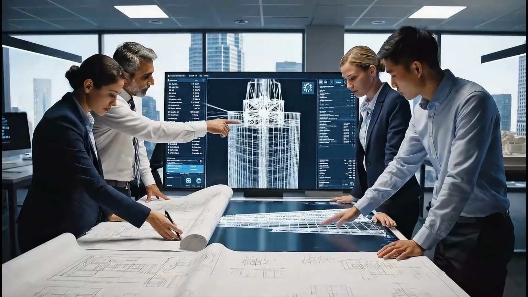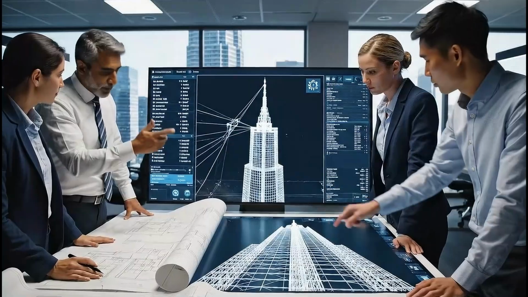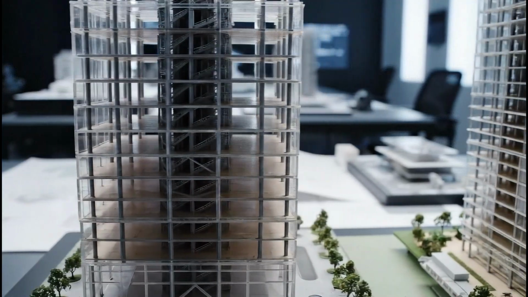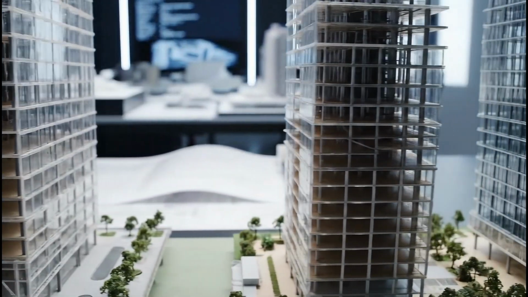We need to reinforce the wind bracing on the upper levels. The simulation shows excessive torsion here. The paper plan. As we examine the scale model, we can see how the intricate lattice of the facade integrates with the central core and floor plates.